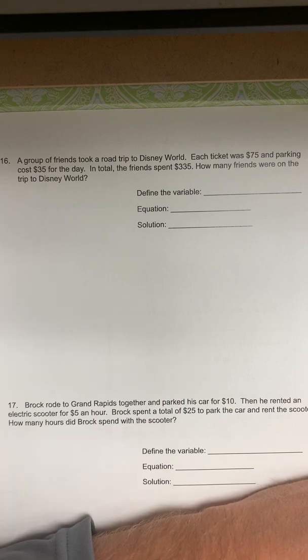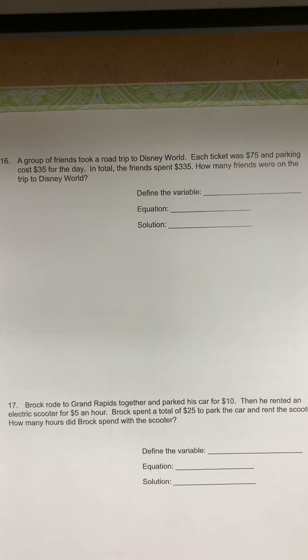We've got a group of friends, and they're taking a road trip to Disney World. Each ticket was $75, and parking costs $35 per day. In total, the friends spent $335. How many friends were on the trip to Disney World? So it looks like what we're really trying to figure out is how many tickets they had to buy.